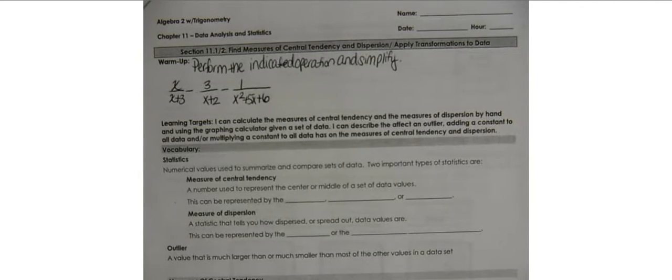But before we get started, I would like you to go ahead and perform the indicated operation and simplify. I want you to simply subtract these fractions. Remember that in order to subtract fractions, you need a common denominator. So we have x over x minus 3, x over x plus 3 minus 3 over x plus 2 minus 1 over x squared plus 5x plus 6. Please pause the video and subtract these fractions. And when you have an answer, go ahead and restart the video and we'll see how well you did.